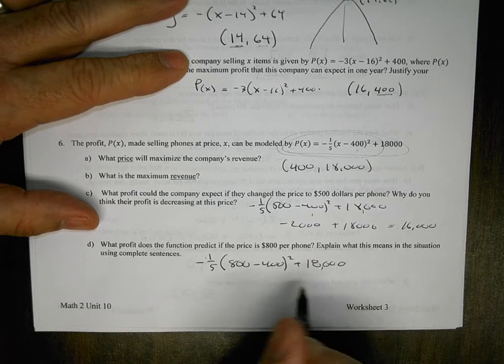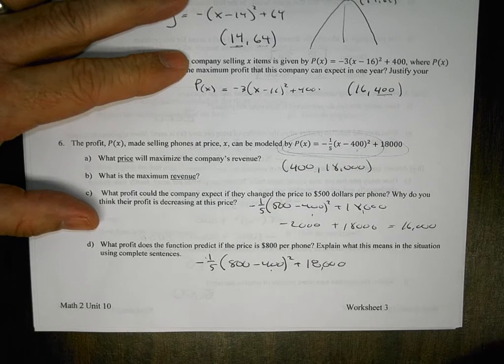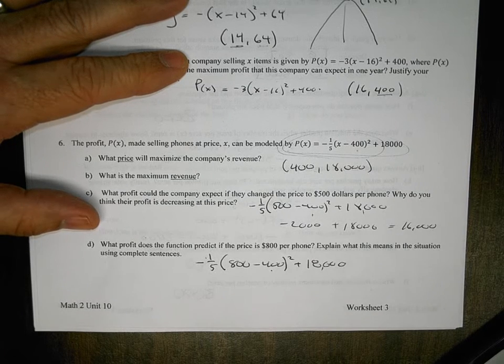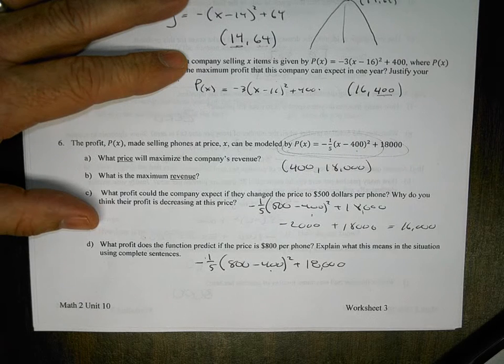So it's going to be 400. Get a calculator. It's going to be 400 squared because 800 minus 400 is 400, and 400 squared is 160,000 times 0.2, which is 32,000.